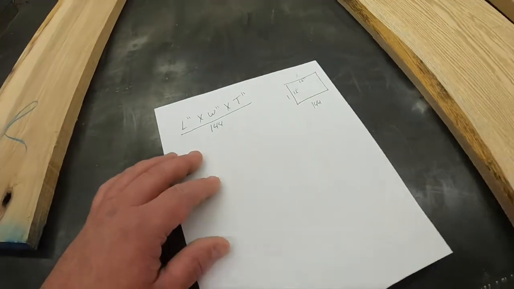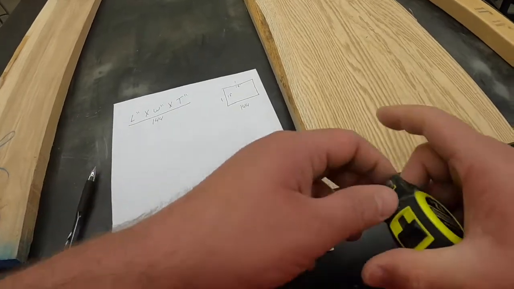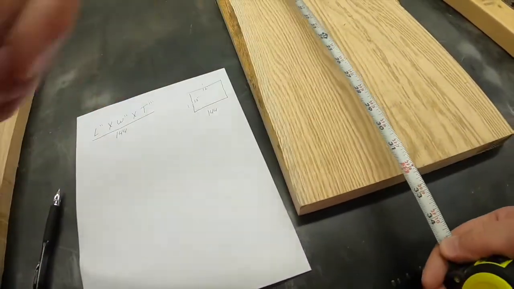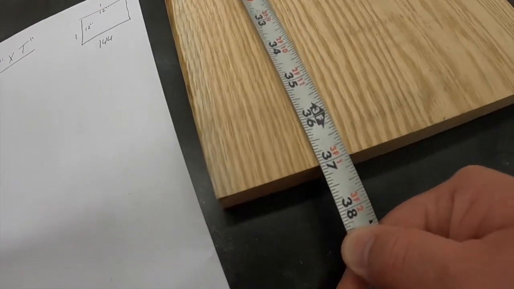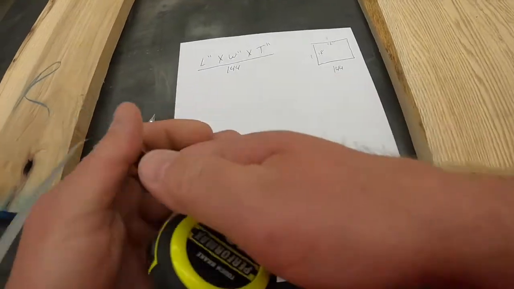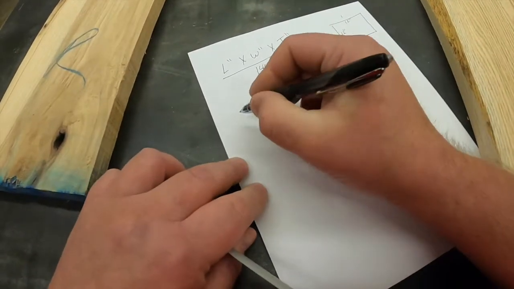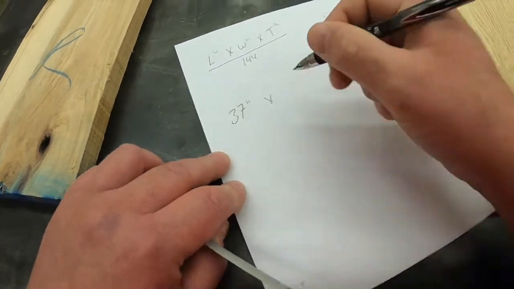So let's take a look at our piece here, and let's pull a tape measure out and see what we get on this side. If I pull all the way down to the end, I'm getting 37 inches long. So I would put that in my formula. I'm going to put 37 inches by how wide it is.